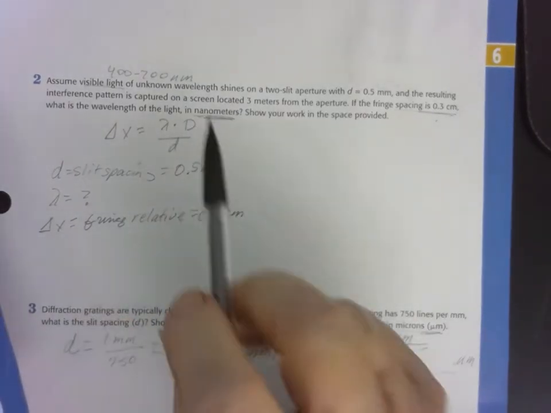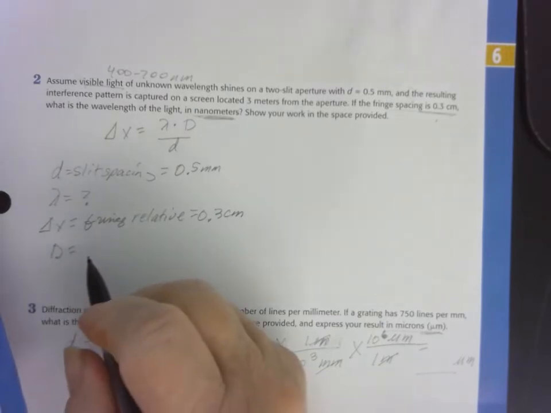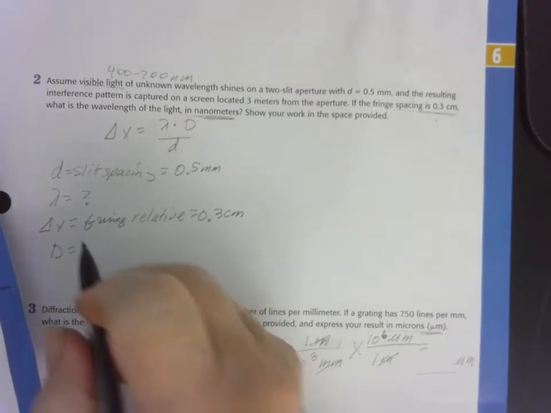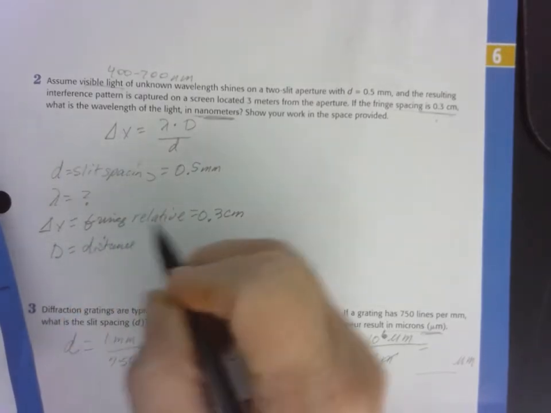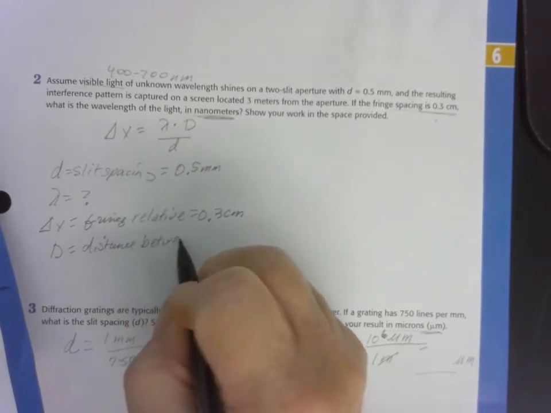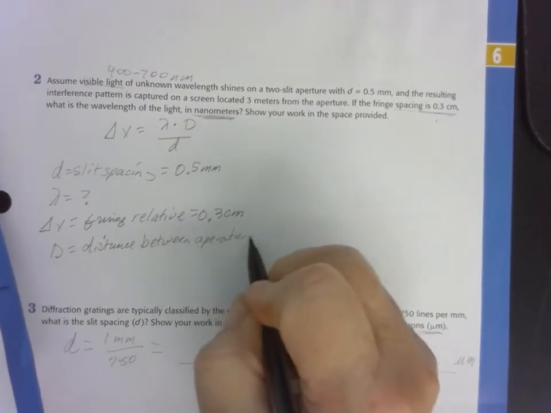Okay, and then part of our problem is the capital D, and that is the distance between the aperture and the viewing screen.